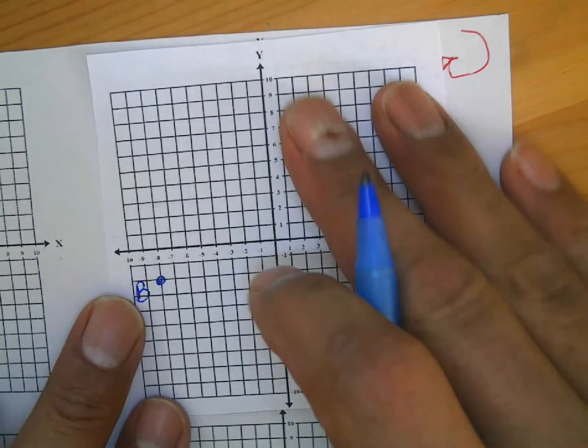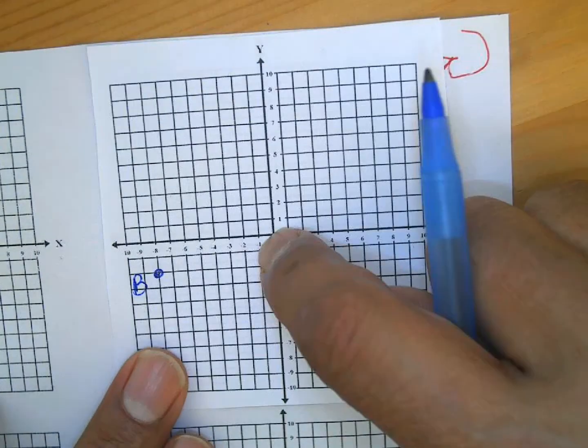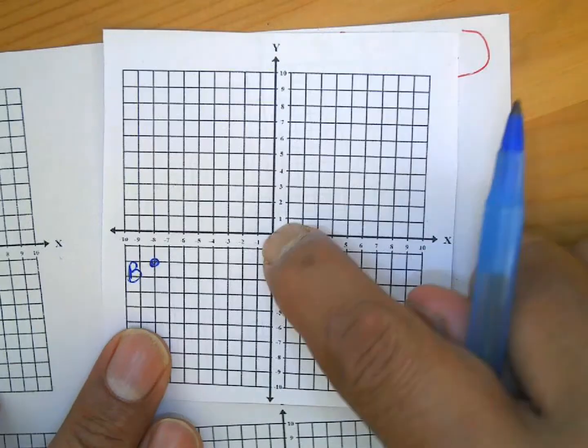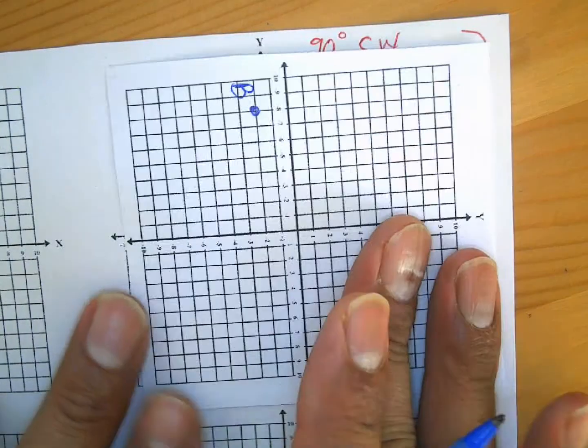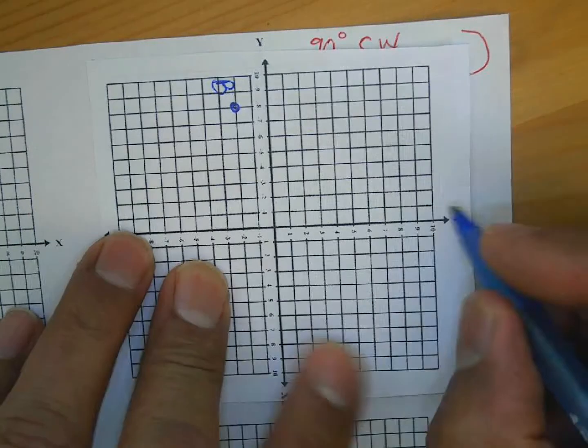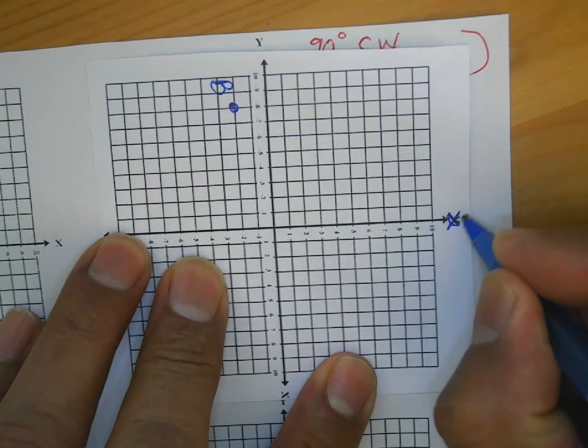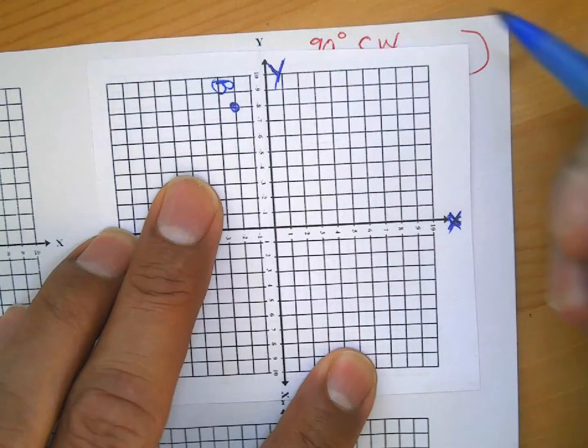Now I'm going to rotate it. And if I rotate it 90 degrees from the origin, you hold it there and I turn it like this. Now you've got to pretend this becomes your X, because X is always right here and Y is always right here.